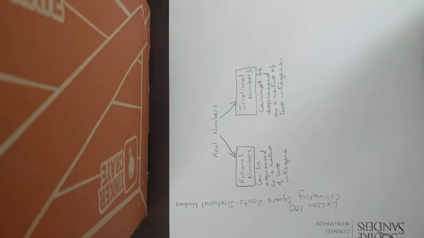This is 8-7 Math, Lesson 100, Estimating Square Roots and Irrational Numbers. The first part is learning some definitions. What are real numbers and what types of real numbers are there?